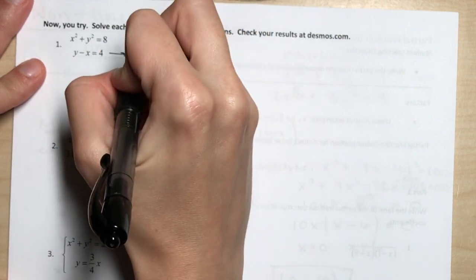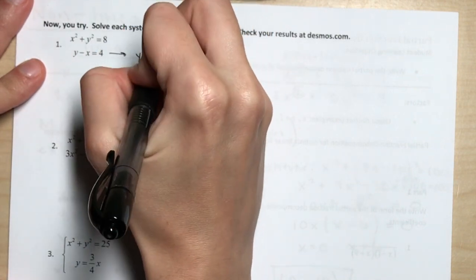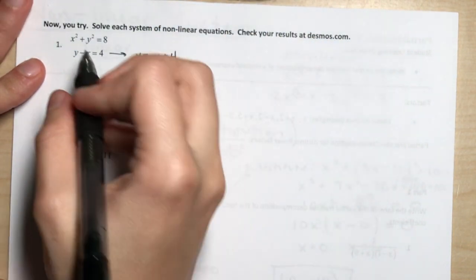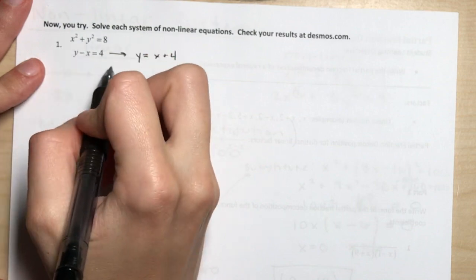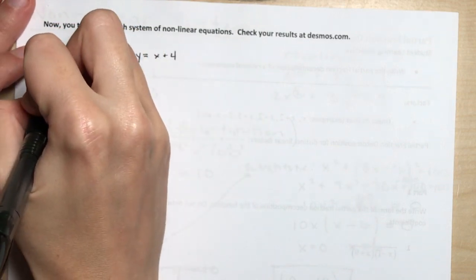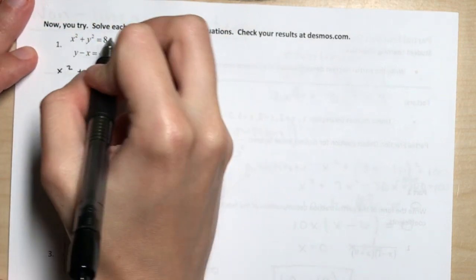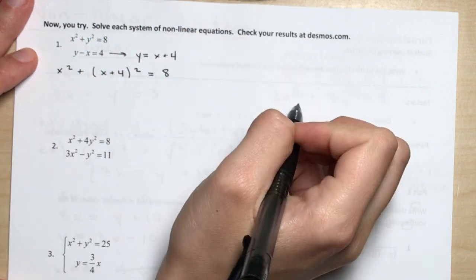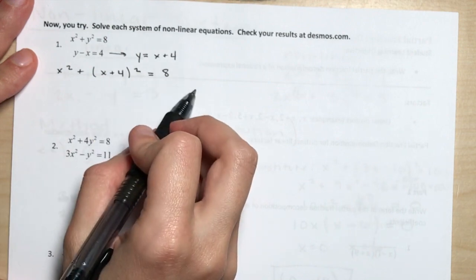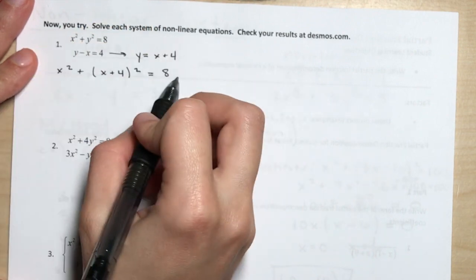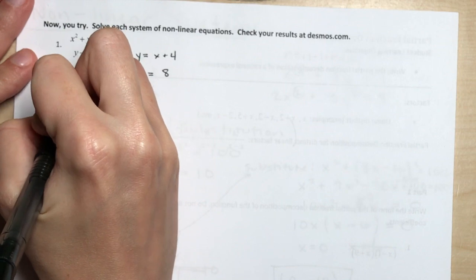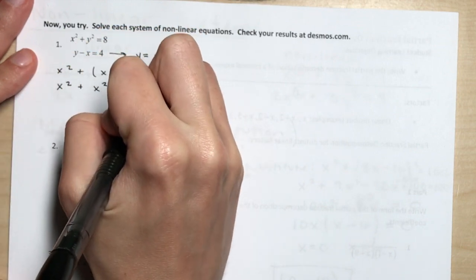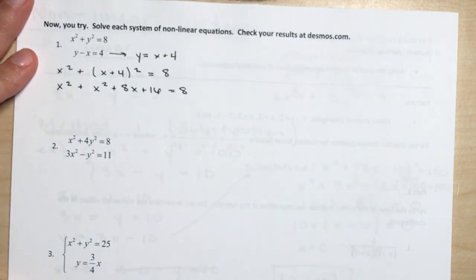We just add x over. So we get y equals x plus 4. We can plug that into our other equation. We get x squared plus y, which is x plus 4, squared equals 8. I combine like terms, or I distribute. So x squared, I have to FOIL here, so I get x squared plus 8x plus 16 equals 8.